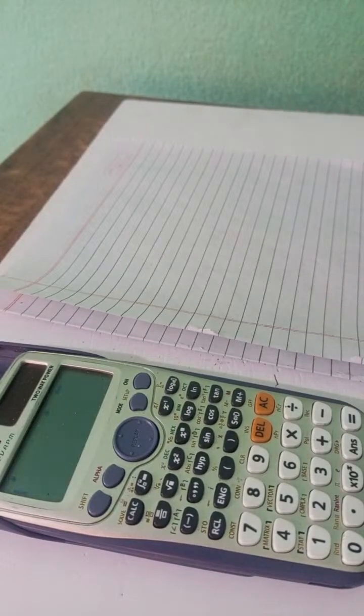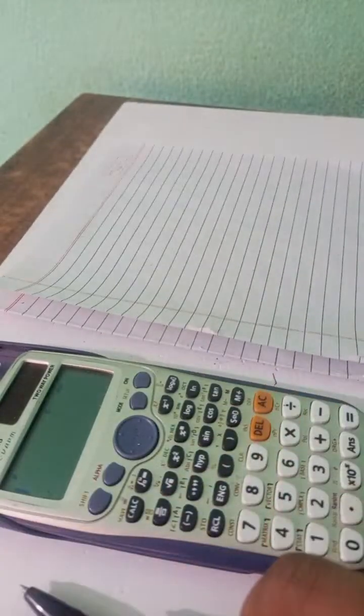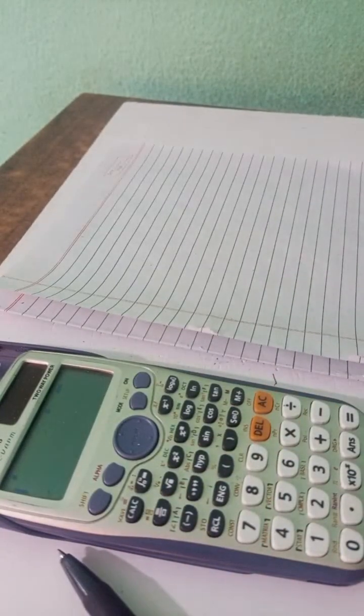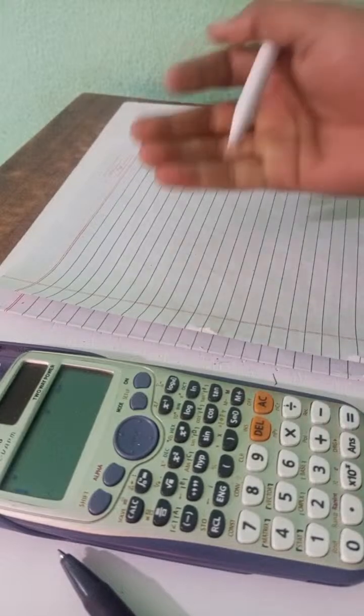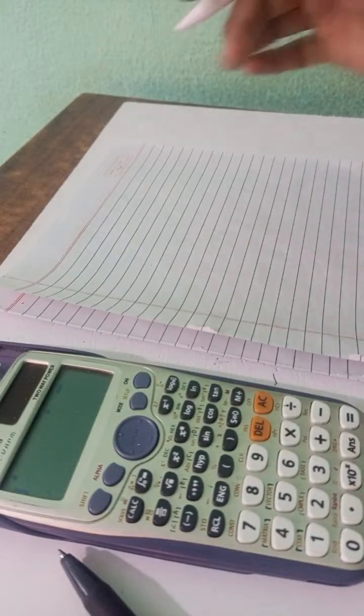Today I will discuss factorization tips and tricks, as well as strategy, by using calculators. How to hack factorizations?